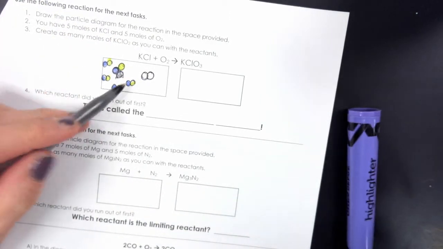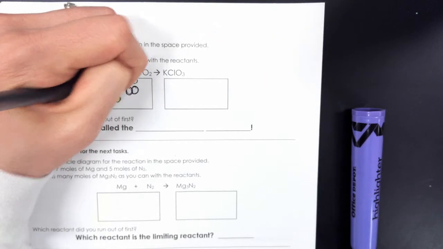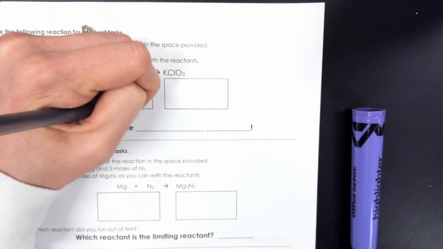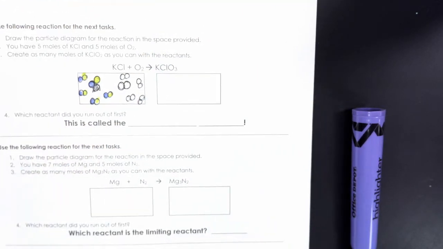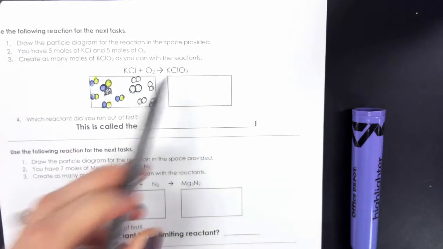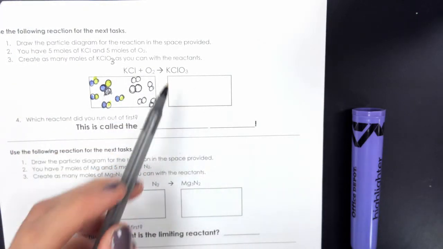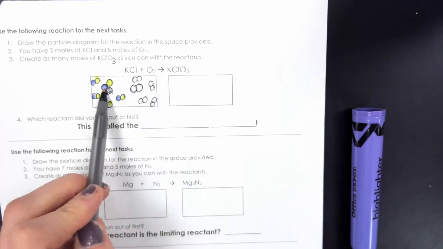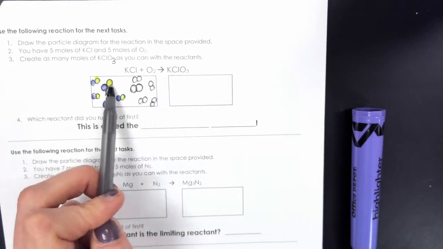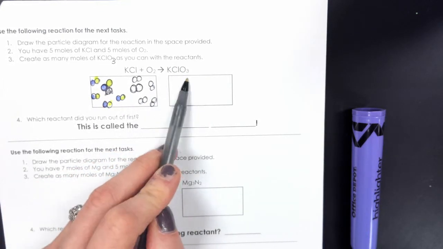So there's my 5 moles of KCl, and I need 5 moles of oxygen. Okay, now it says to create as many moles of KClO3 as you can with these reactants. Okay, so for every KClO3, I'm going to need 1 potassium, 1 chlorine, and 3 oxygens.